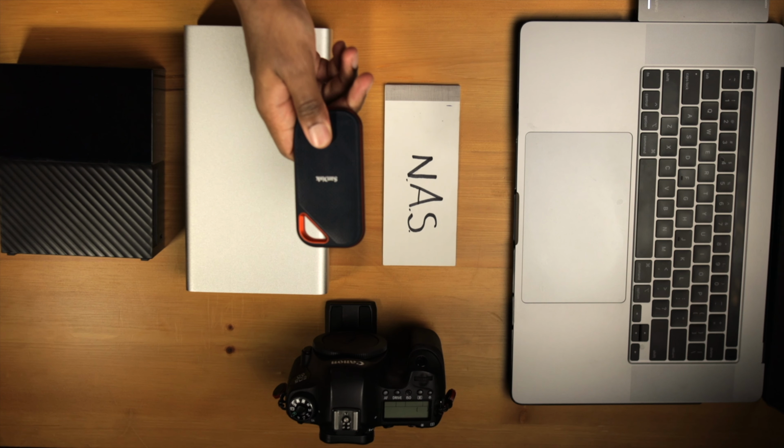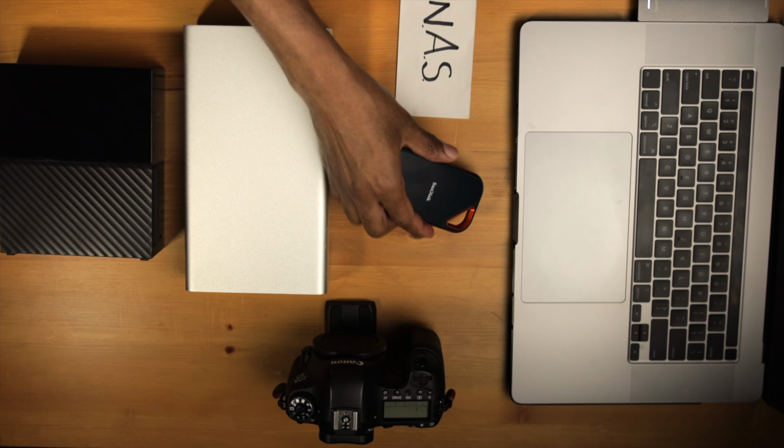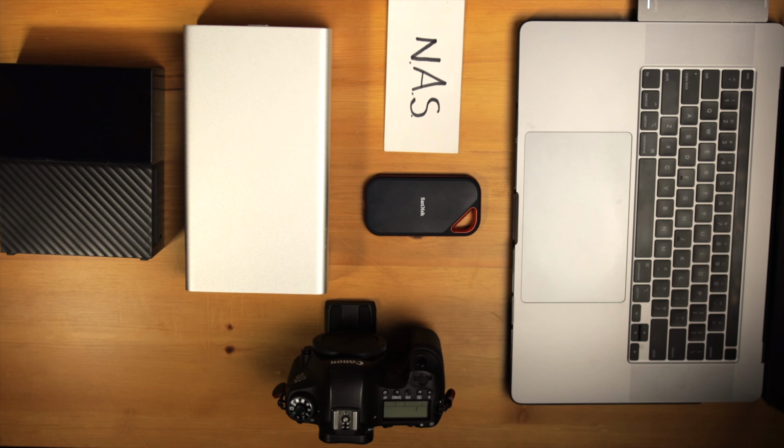The point is, save things twice and use the fastest drive possible. If you have an SSD or a NAS, I would say edit off of that because those will give you the best speeds, and reading, writing, rendering, all that will be done so much faster.